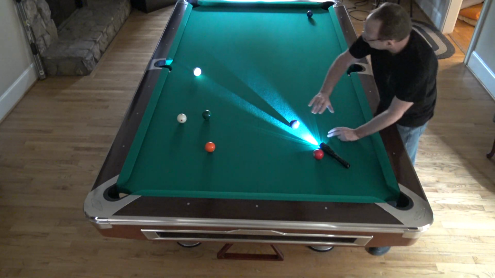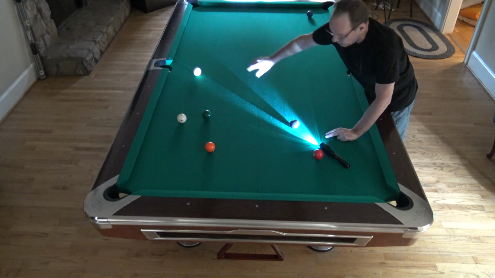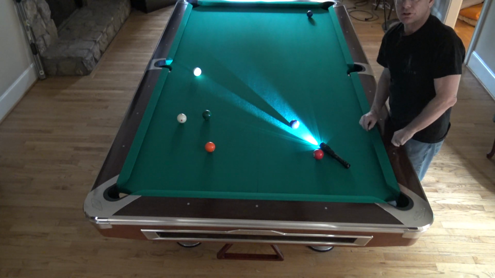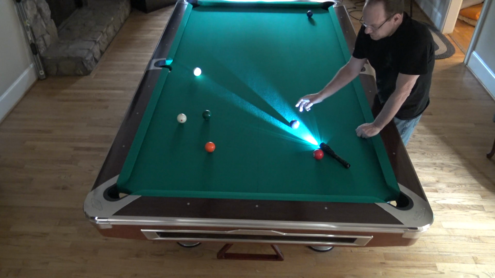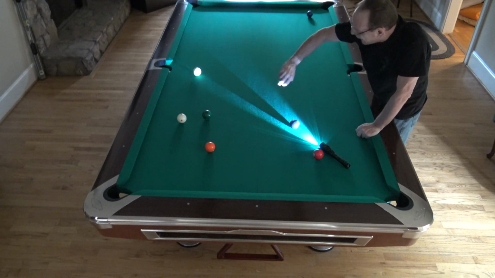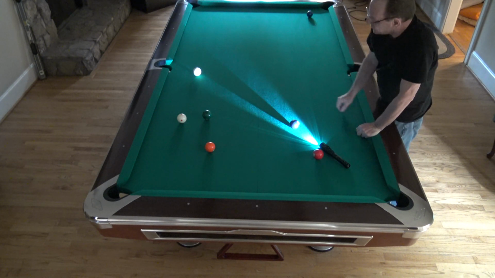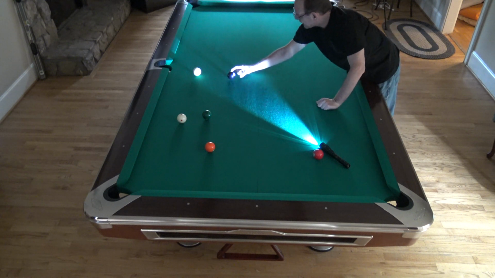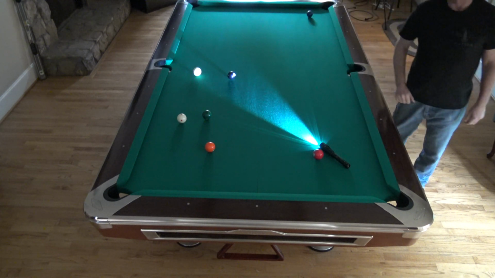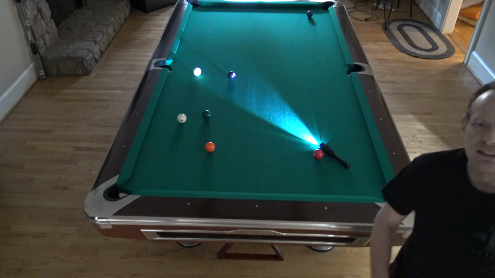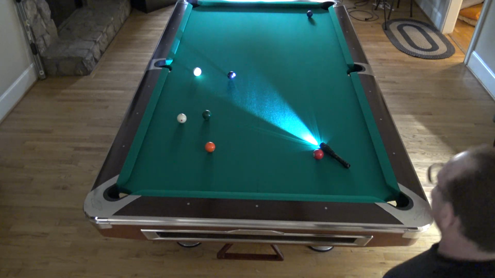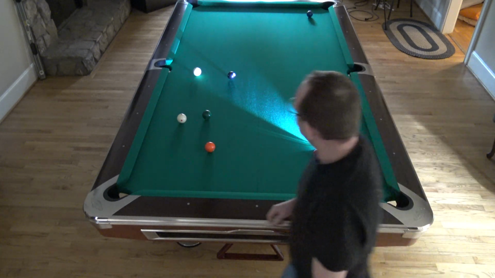So you see how that's a long, wide cone? It's because the 8 is close to the 3. If the 8's further back, now that shadow gets a lot thinner, right? You can see how much thinner that shadow is. Okay?